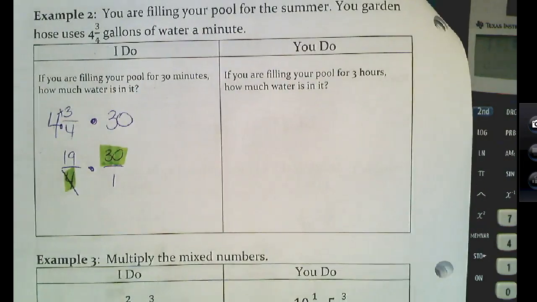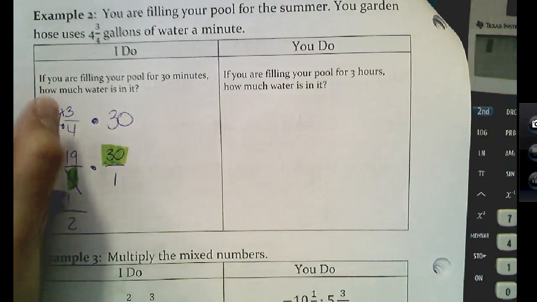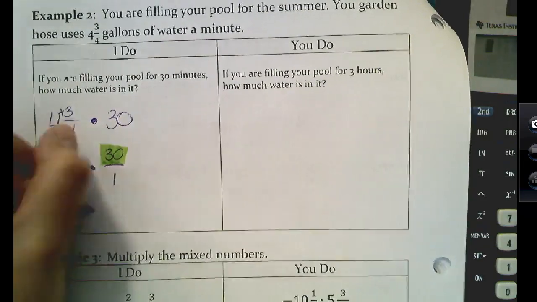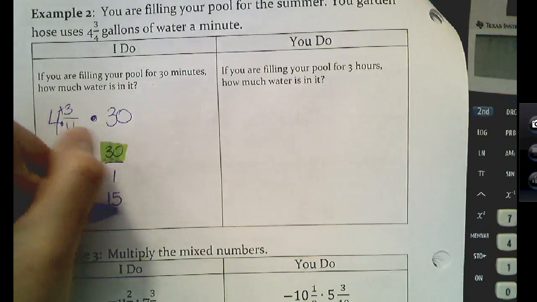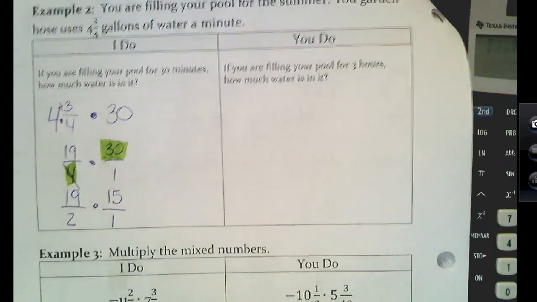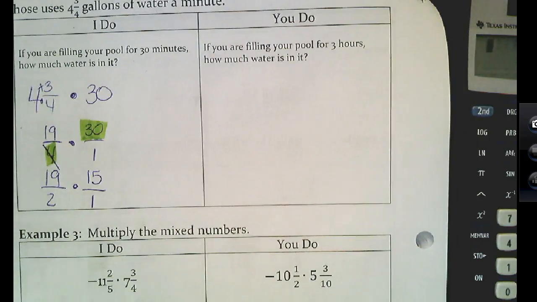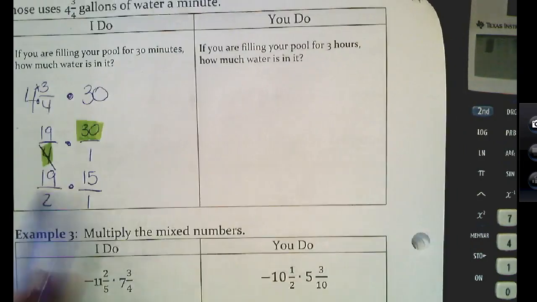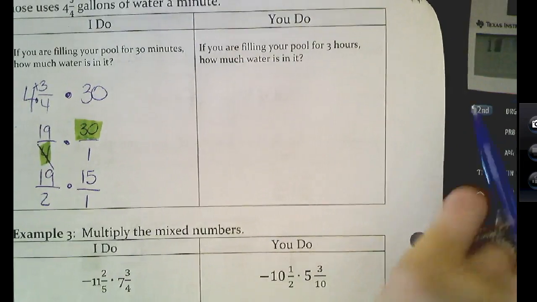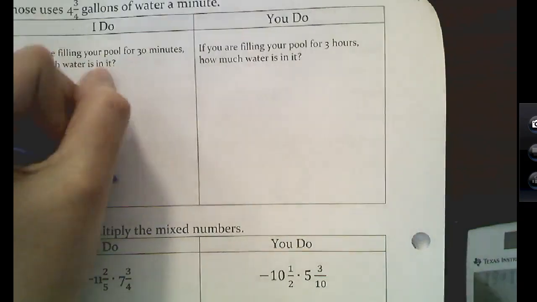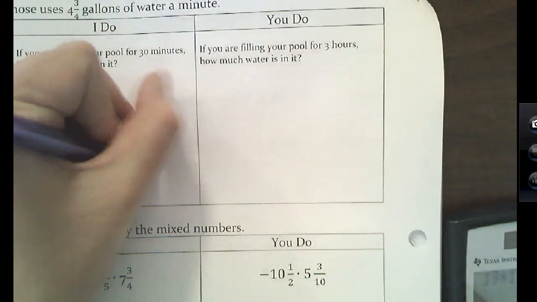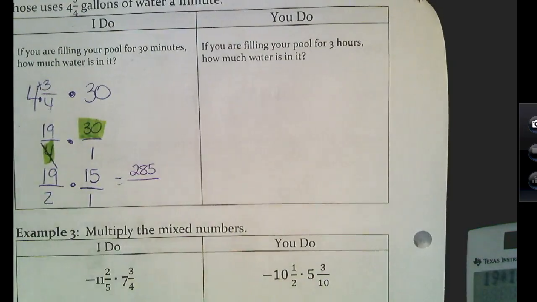What's 4 divided by 2? 2. So I get 19 halves times, what's 30 divided by 2? 15 over 1. So now let's multiply 19 times 15. Are you guys getting 285? And what's 2 times 1? 2.